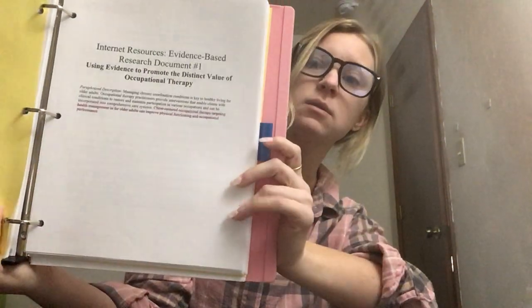Especially this article kind of talks about it in older adults. So we want to improve their physical functioning and overall daily task performance. There's my paraphrase description for that.